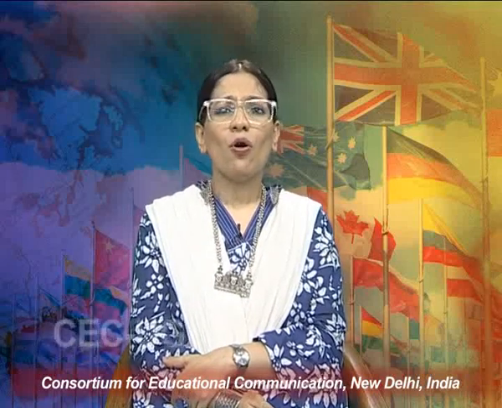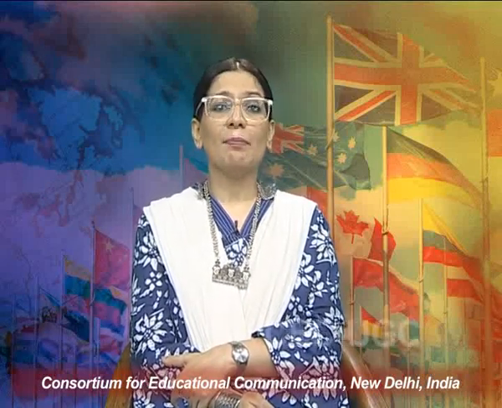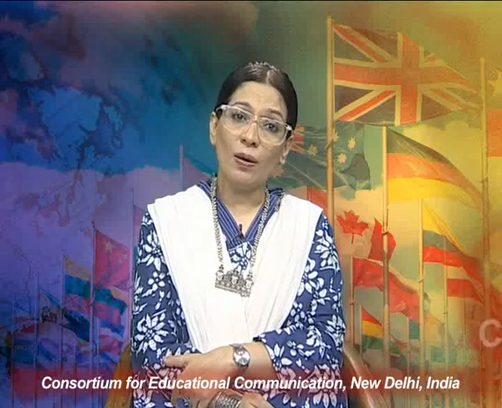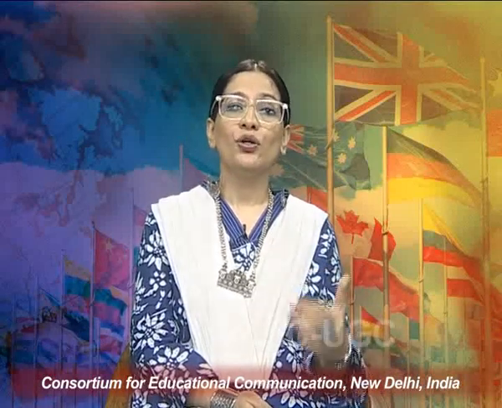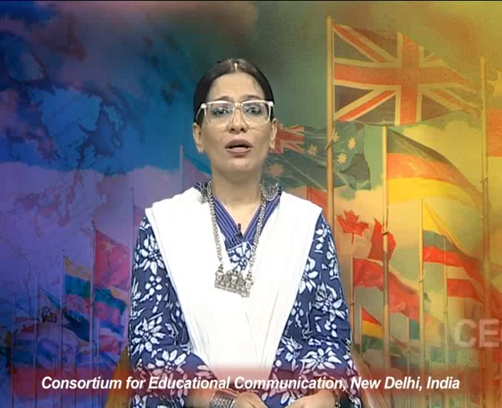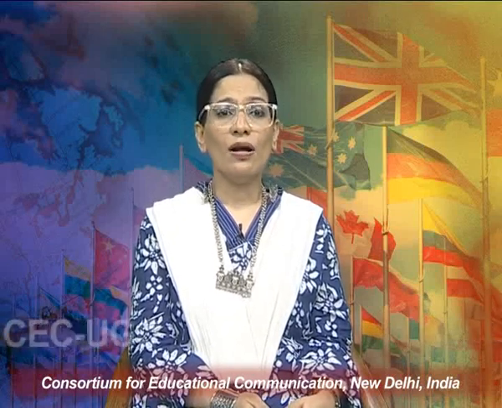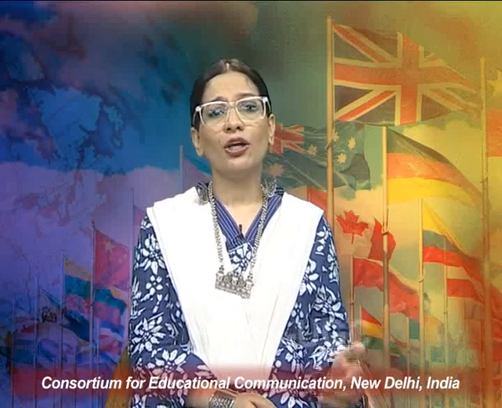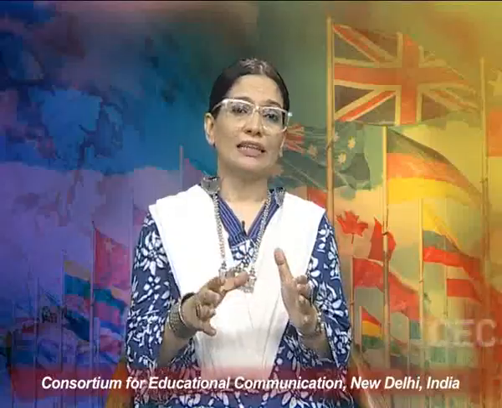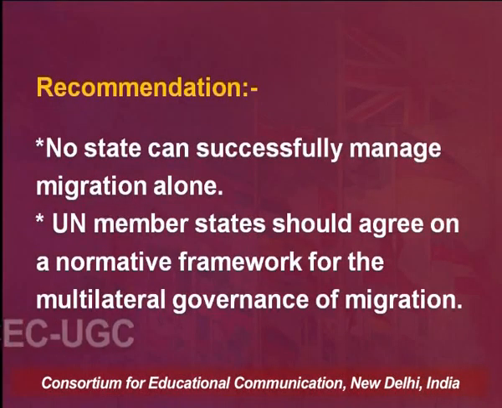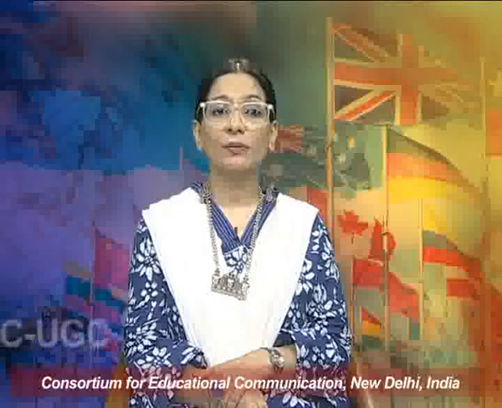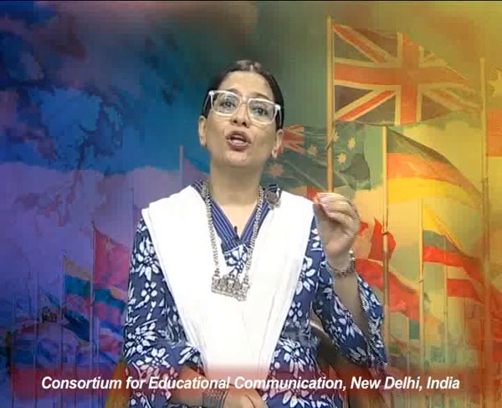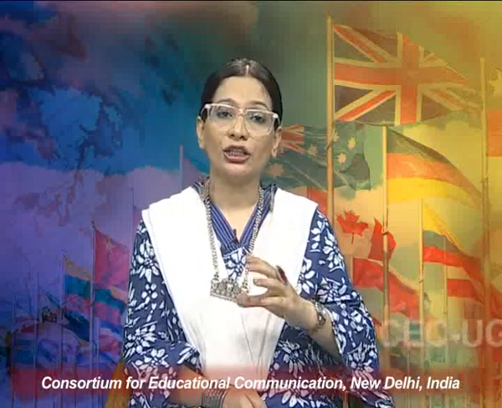Further, no comprehensive framework for handling migration has been developed at a global level because of a lack of political consensus amongst the UN member states. When we look at the work of Sansal Patrikaja, there is the argument that no state can successfully manage migration alone. Further, UN member states should agree on a normative framework for multilateral governance of migration. Then, the United Nations should consolidate the global institutional architecture on migration.